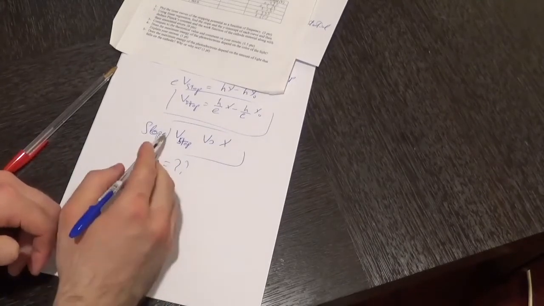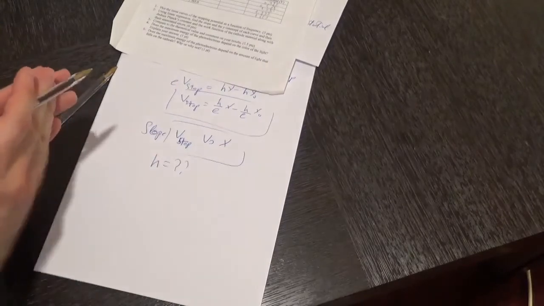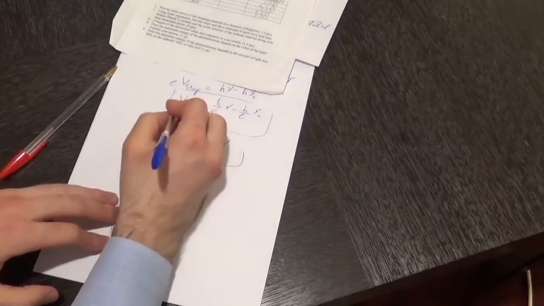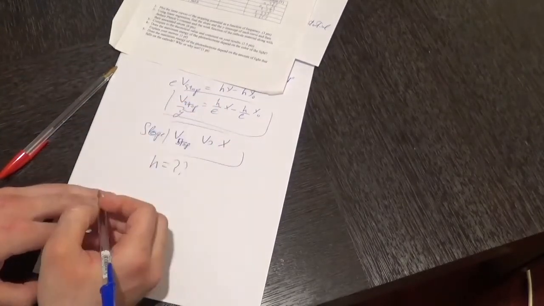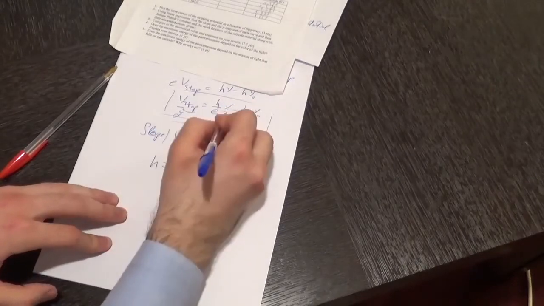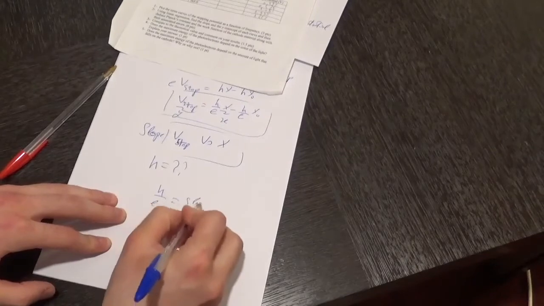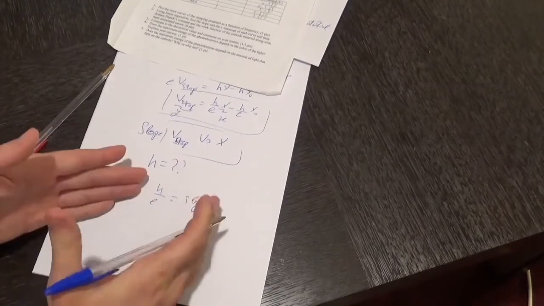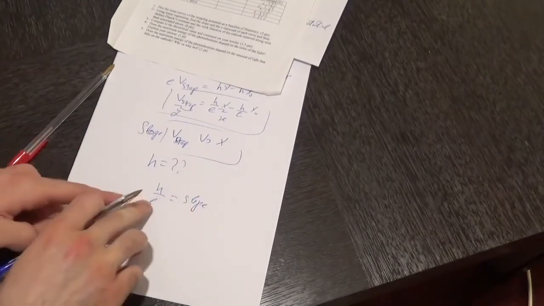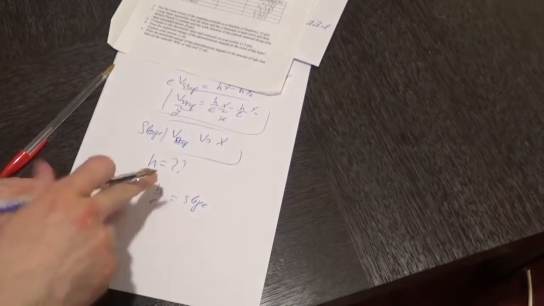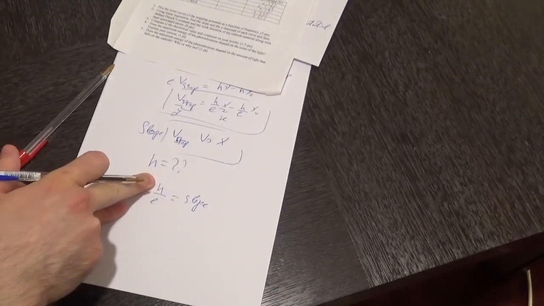So after finding a value for the slope, you are going to find now an expression for the slope. So over here we have V stop, which corresponds to the y variable, and mu corresponds to the x variable. Therefore h over e over here is going to correspond to the slope. Then by using that expression, having the value of the slope and the value for the charge of the electron, you can find Planck's constant experimentally.